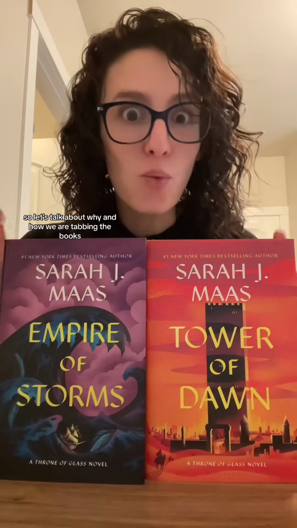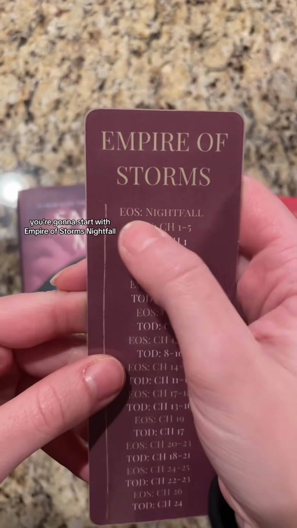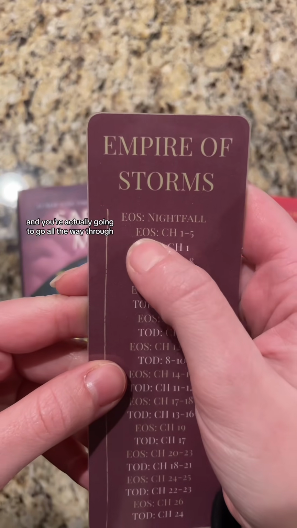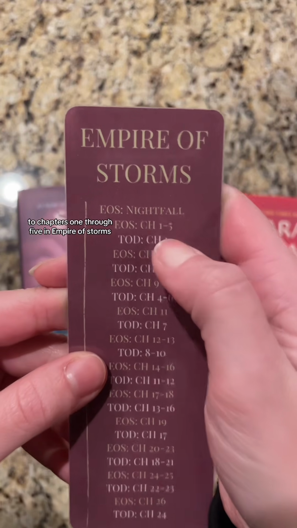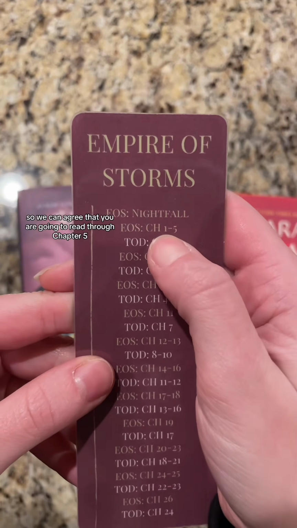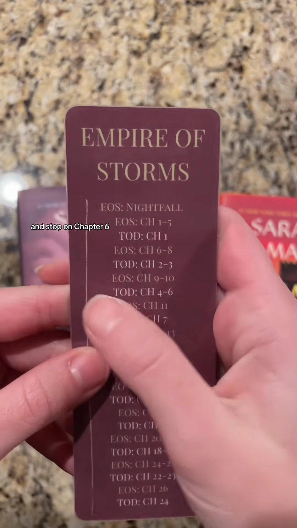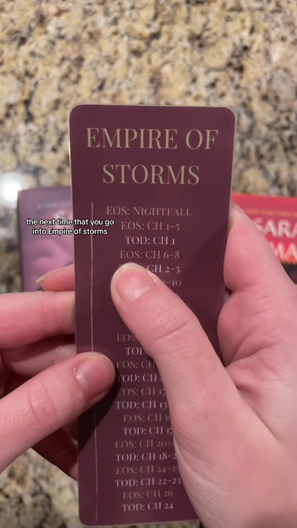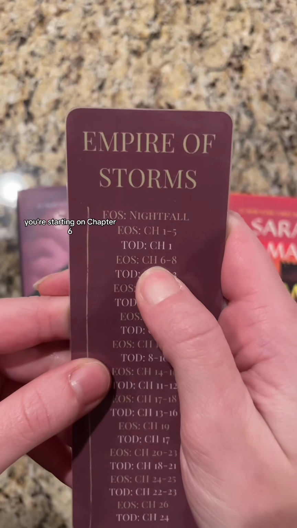So let's talk about why and how we are tabbing the books. So here's our guide. You're going to start with Empire of Storms Nightfall, and you're actually going to go all the way through to chapters 1 through 5 in Empire of Storms. So we can agree that you are going to read through chapter 5 and stop on chapter 6. And you know that because the next time that you go into Empire of Storms, you're starting on chapter 6.